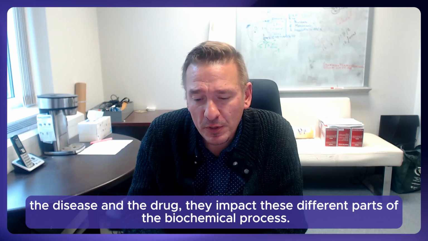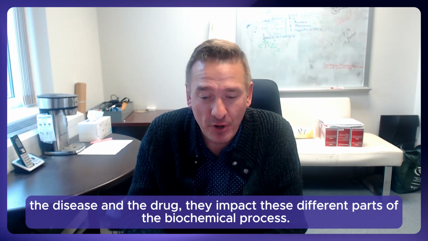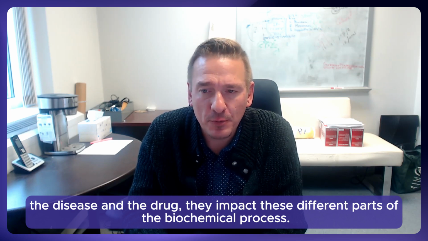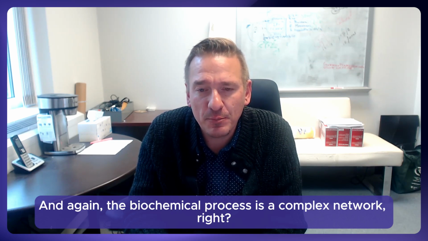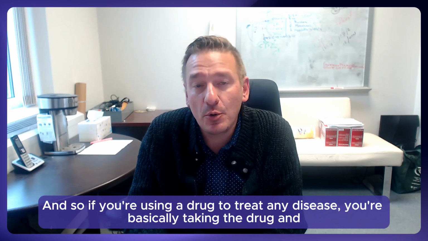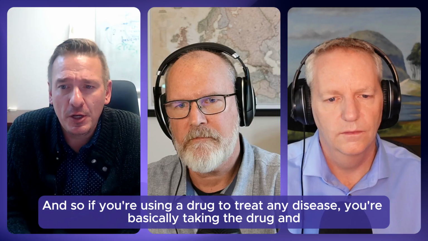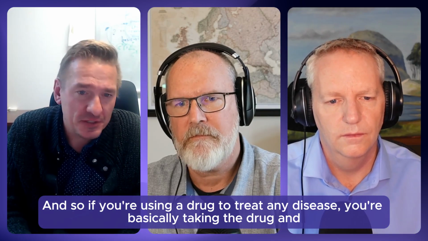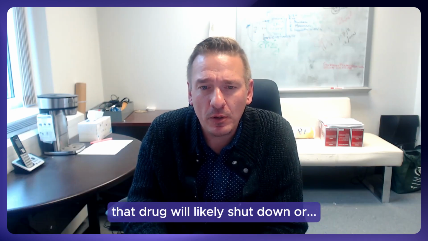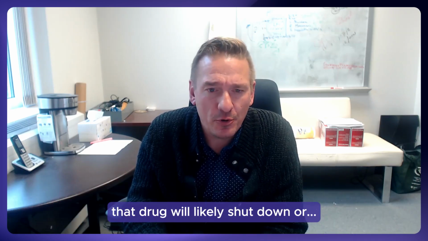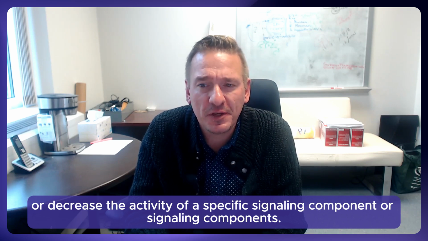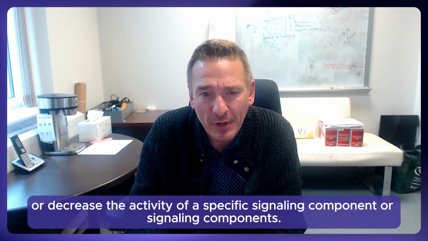The disease and the drug impact different parts of the biochemical process, and again, the biochemical process is a complex network, right? So if you're using a drug to treat any disease, you're taking the drug, and that drug will likely shut down or decrease the activity of a specific signaling component or signaling components.